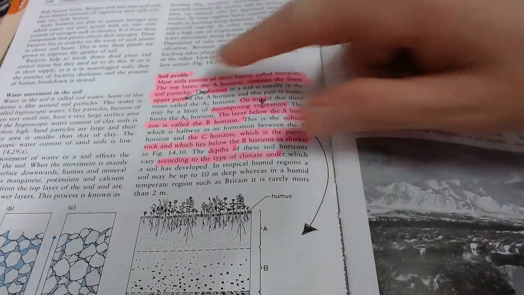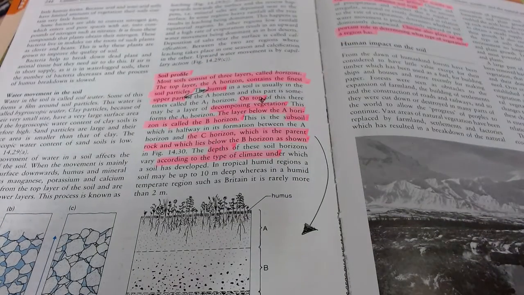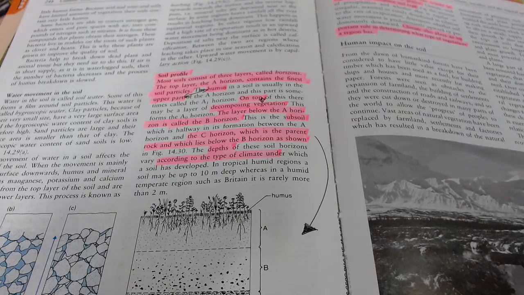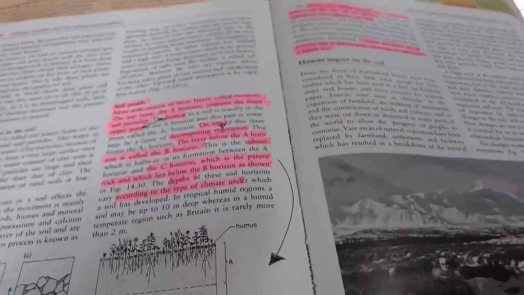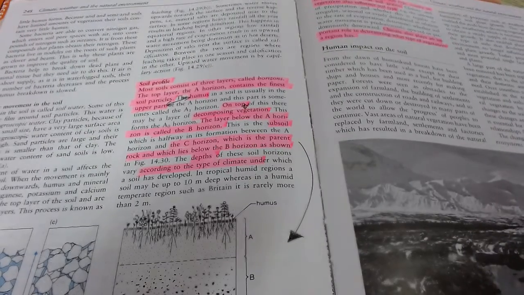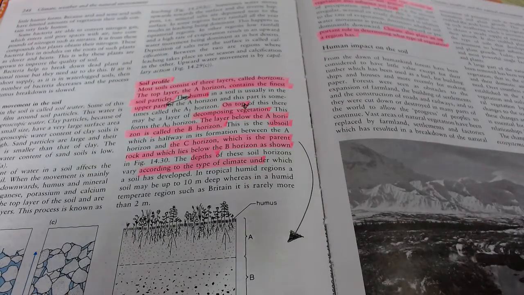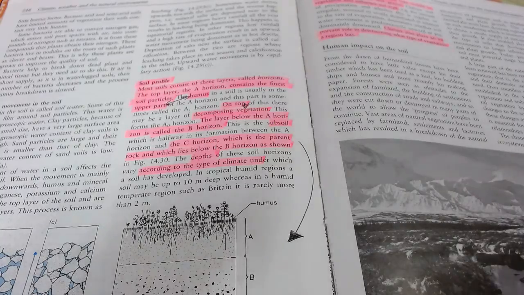Okay, you can see the heading here and the horizons within a soil profile. Alright, very, very simple stuff. I'm on page 248 of Bonnet. Okay, just a little bit here, we're going to fly through. Most soils consist of three layers called horizons. The top layer, the A horizon, contains the finest soil particles. So essentially, let me just move down onto this.